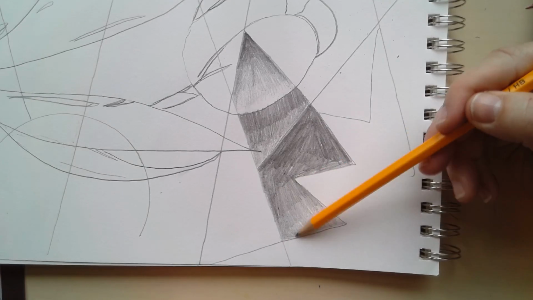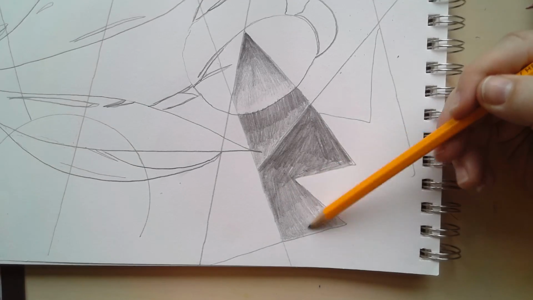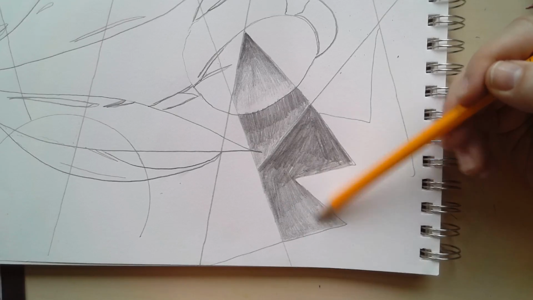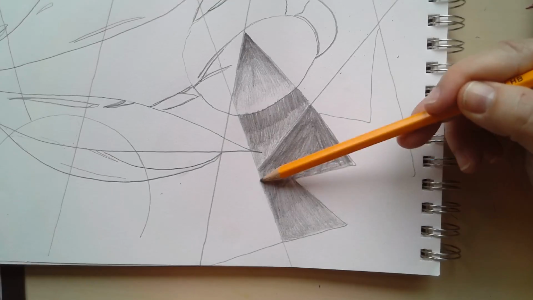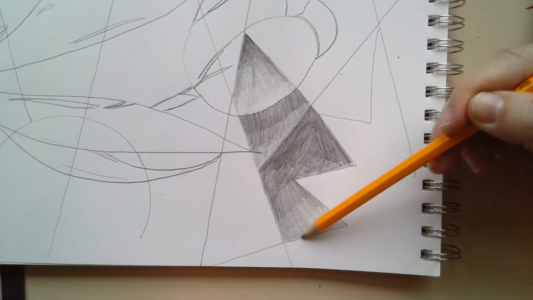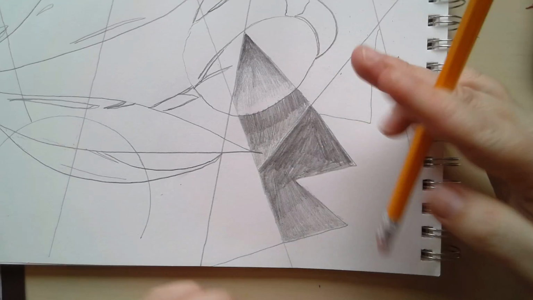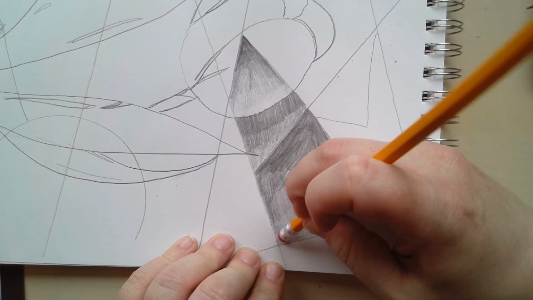But you can see where I was getting tired and I left some gaps. I don't have quite a smooth transition, so I want to go back in and smooth some of that out a little bit. Maybe use my eraser here. Kind of fade this out.